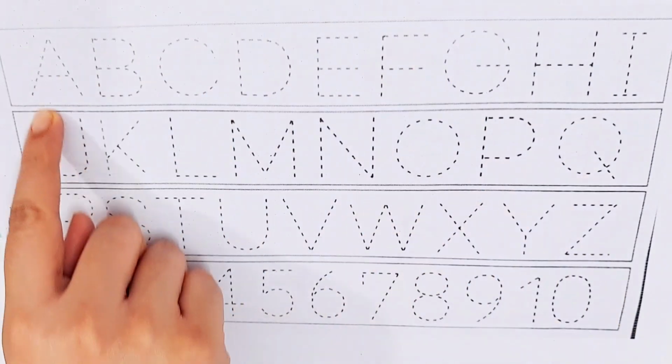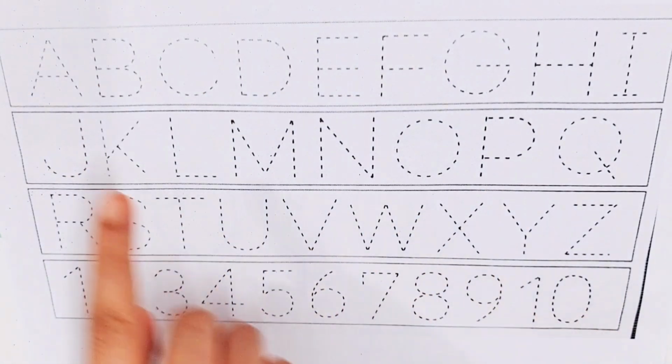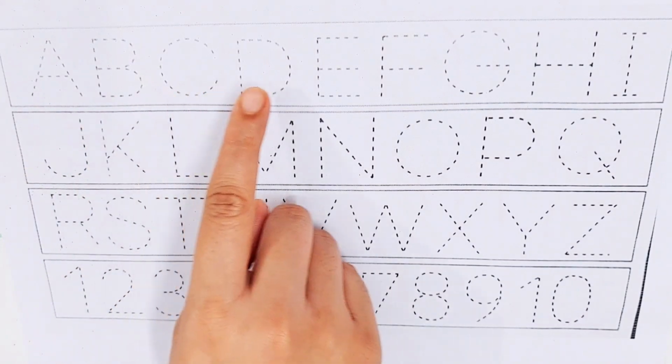Today we are trying to learn some alphabets and numbers. A, B, C, D.